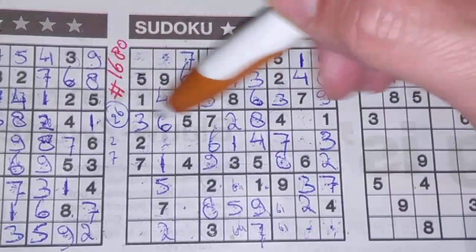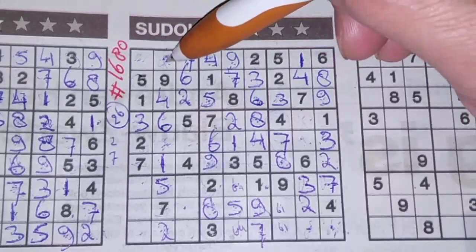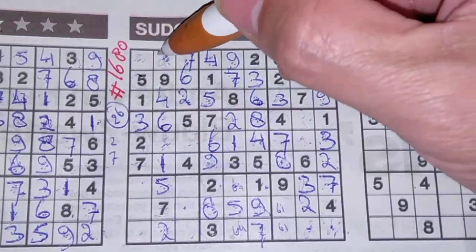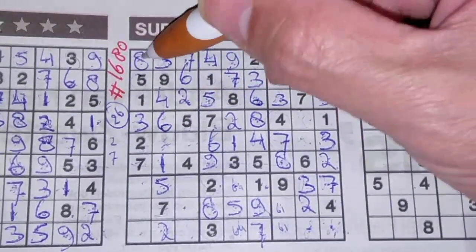2 boxes left in this big square for the numbers 8 and 3. We have a 3 there, no 3 there. 3 should be there, and the 8 goes there.